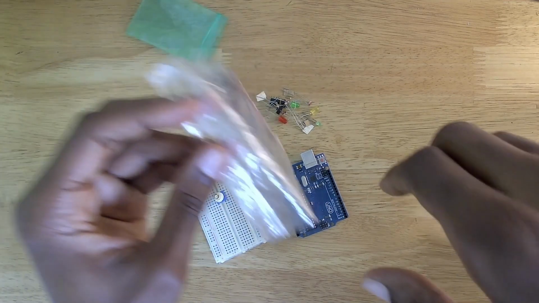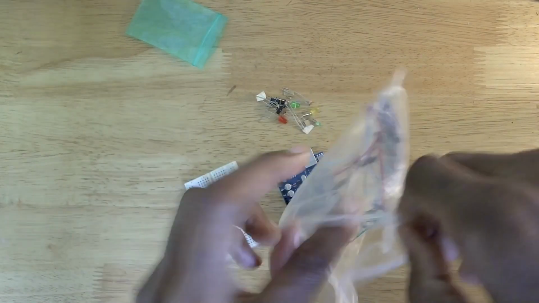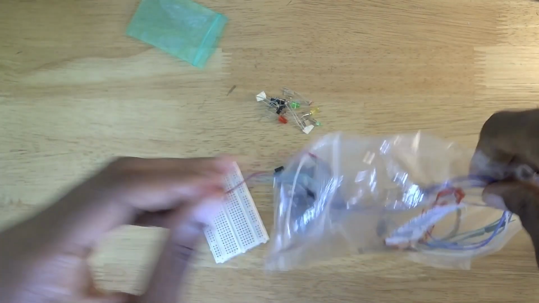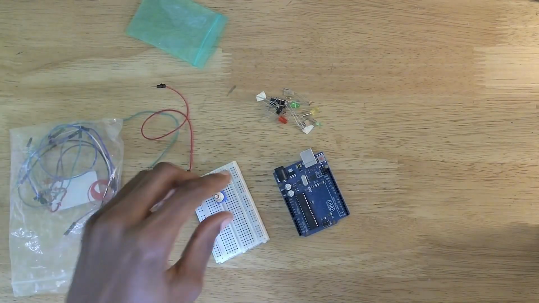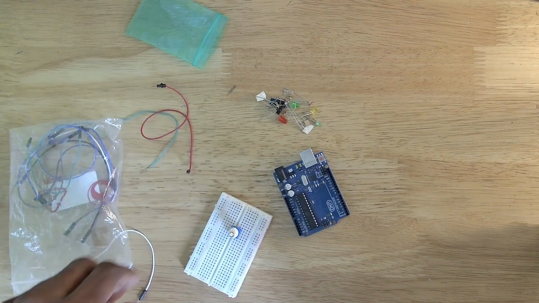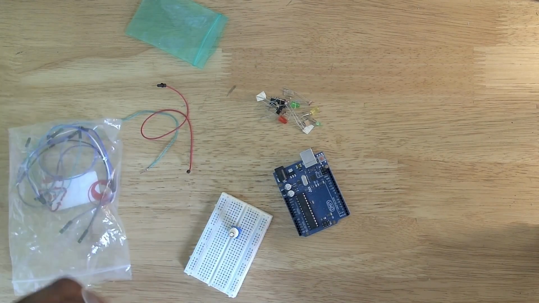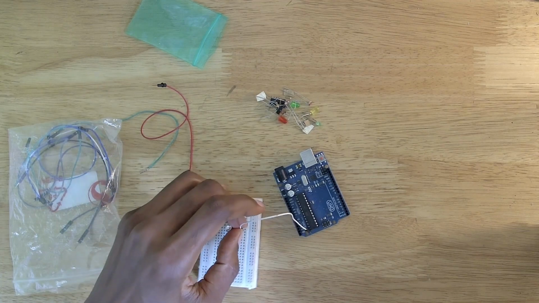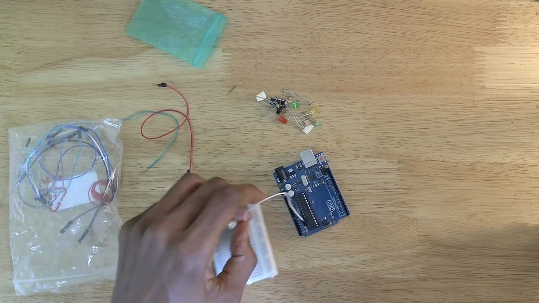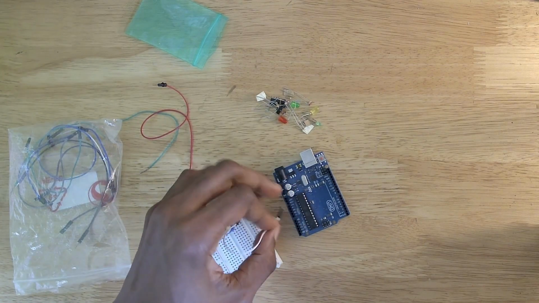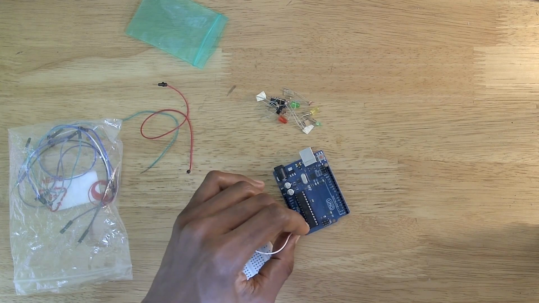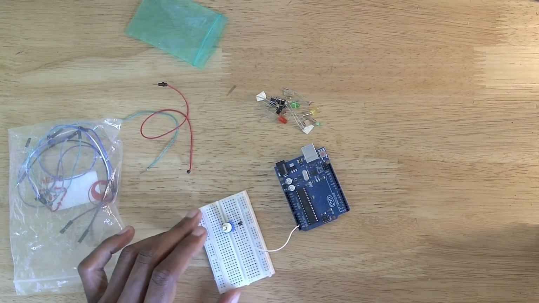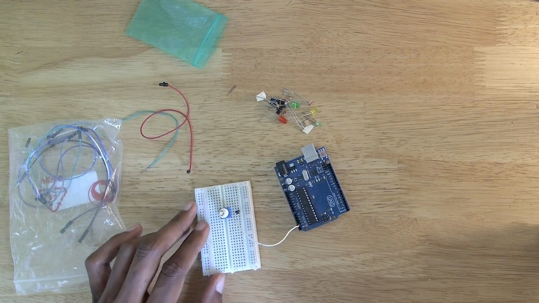And let's get some cables. We said we're going to connect the output on A3. So we have A0, A1, A2, A3. There we go. Alright guys, exactly as the schematic that we saw before.